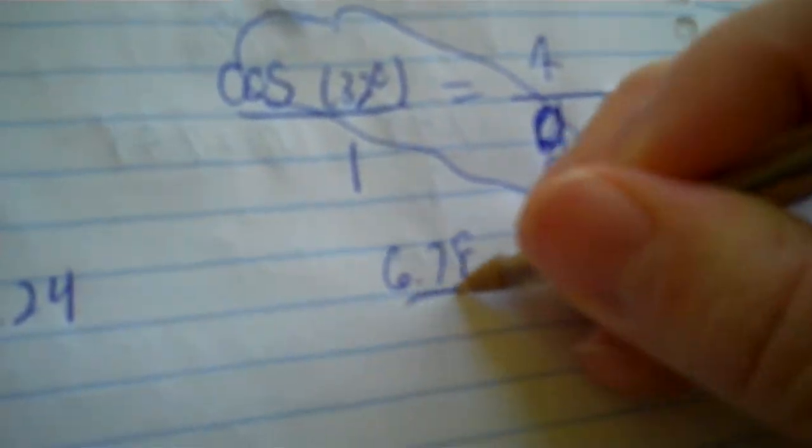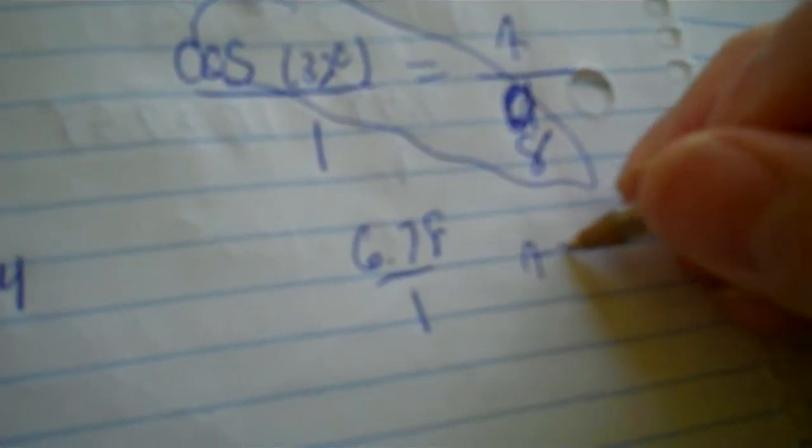That's still 4.24, so O is 4.24. Okay, now the A, here's A, so I multiply again. Cos 32 times 8, 6.78 divided by 1 is 6.78, so A is 6.78.